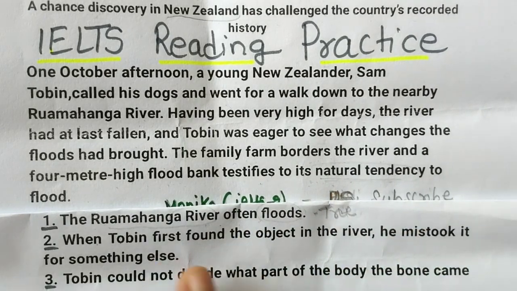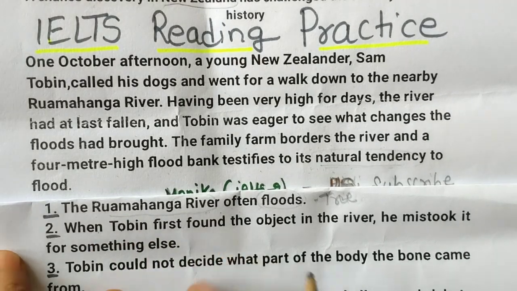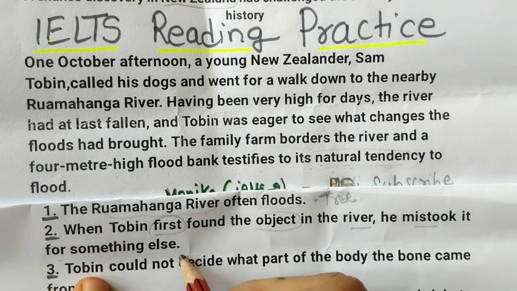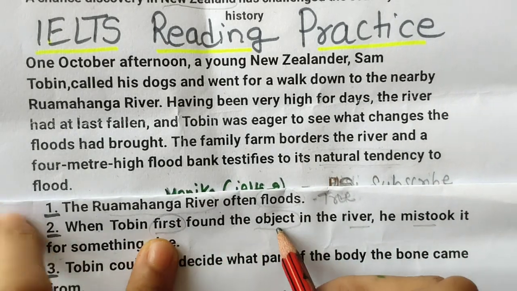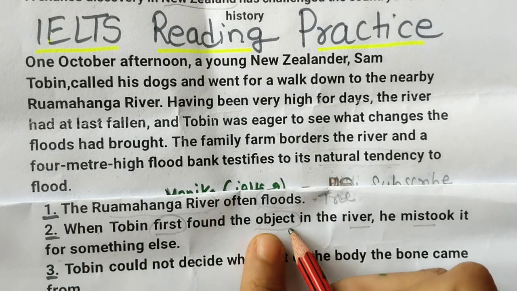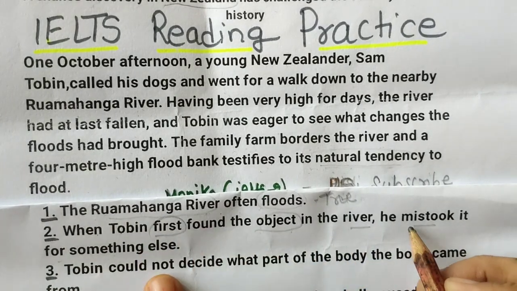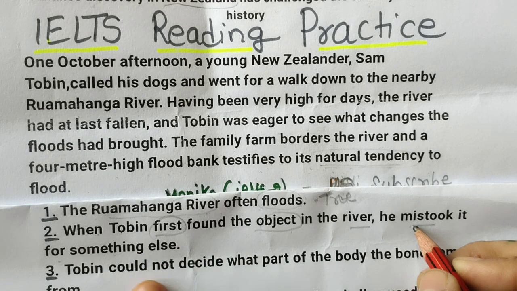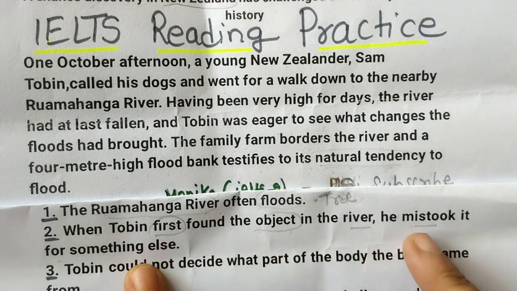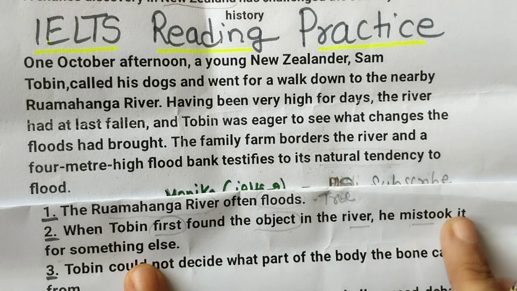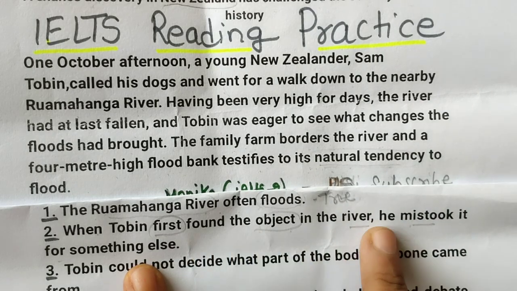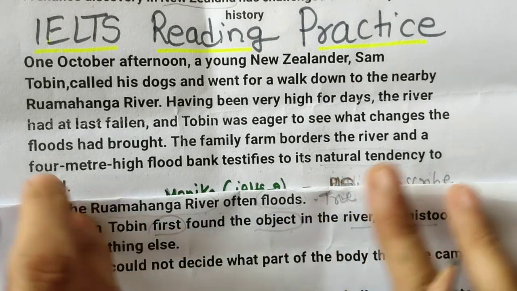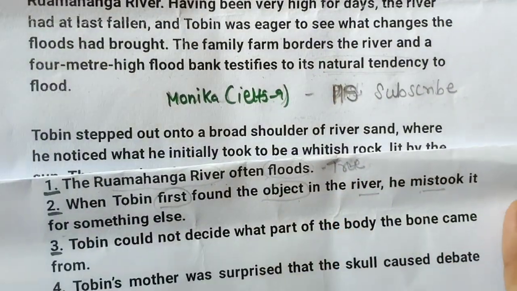Okay. Now second one is: when Tobin first found the object in the river, he mistook it for something else. Here, when Tobin first found the object, we will find the word object first in the river. He mistook it for something else. If he understood that it is that thing, then false. And if he mistook, meaning misunderstood it for something else, then it is true. And if they are not talking about any object in the river, then information is not there.